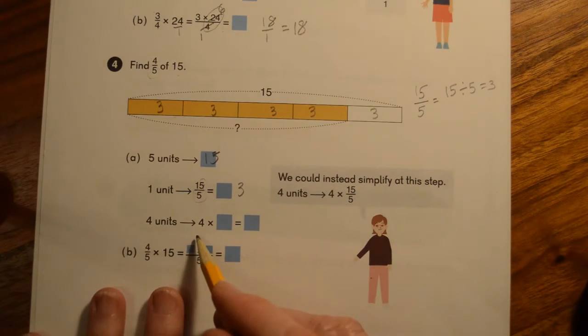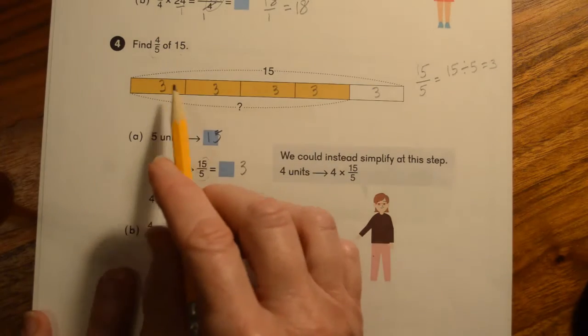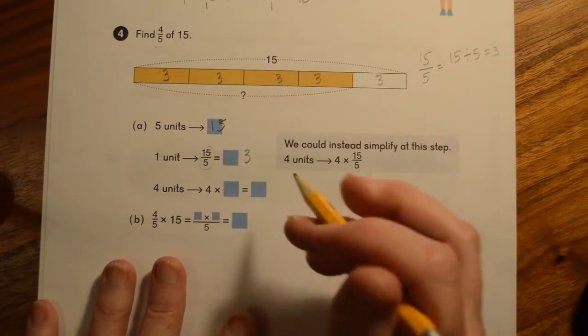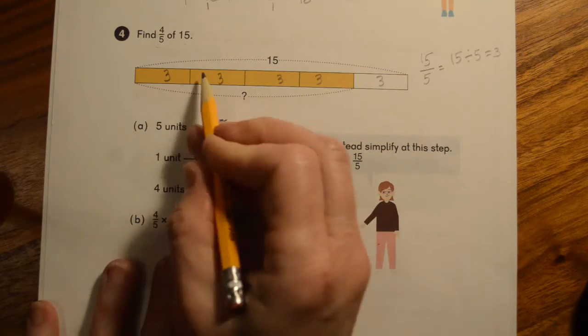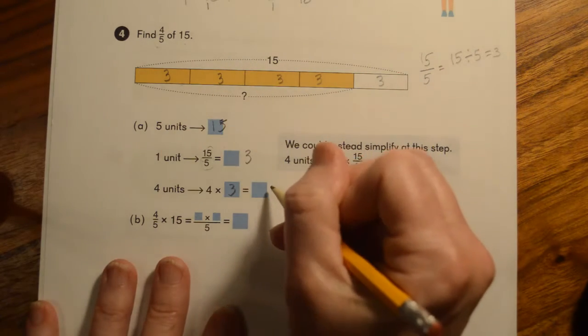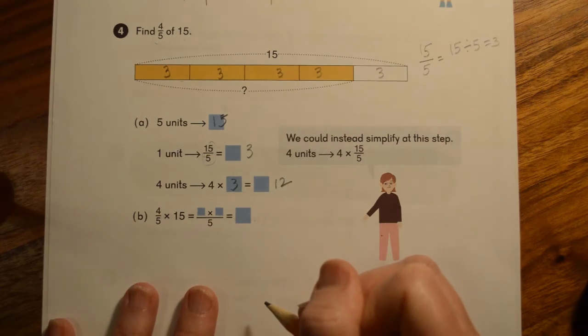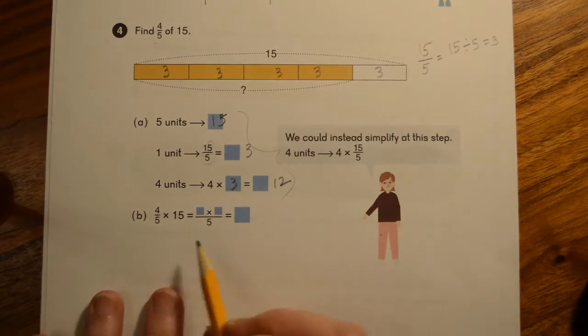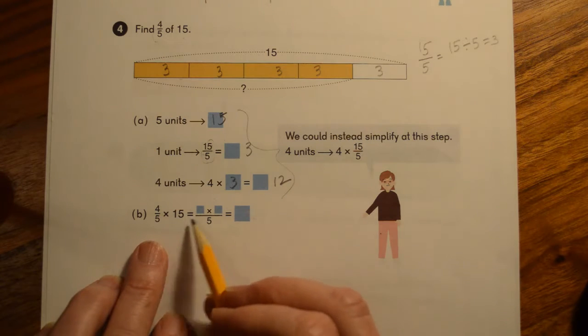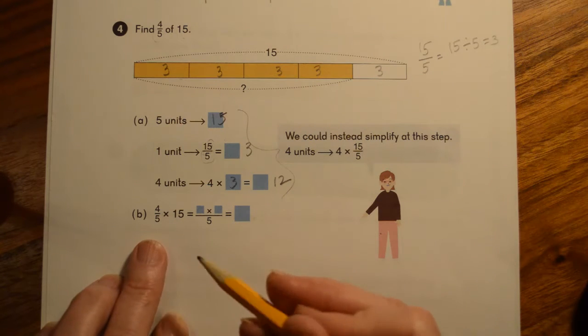Then it's saying we get to keep 4 of those groups. 1, 2, 3, 4. So it's 4 times the length of that object, so we get 12. From a visual perspective, that was this part. And then from this, we're going to do it the numerical way.